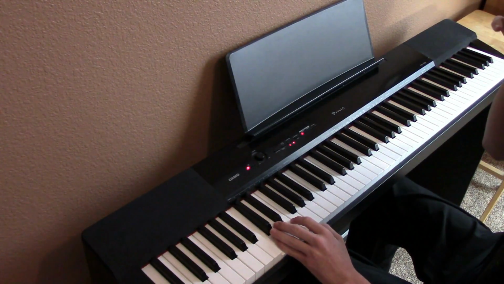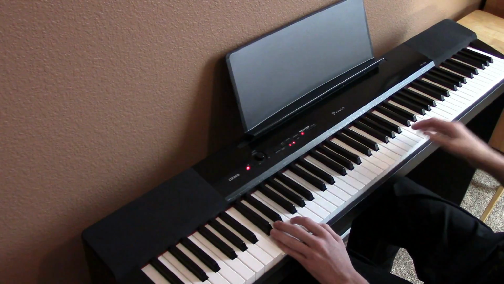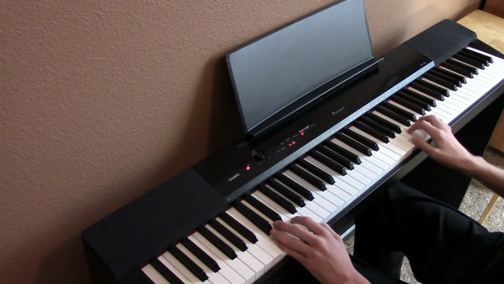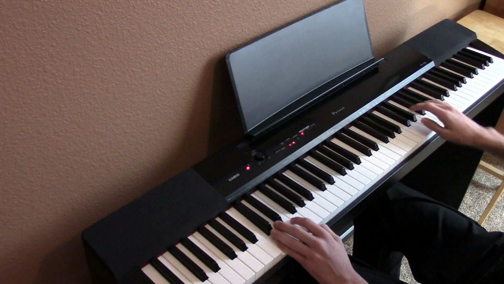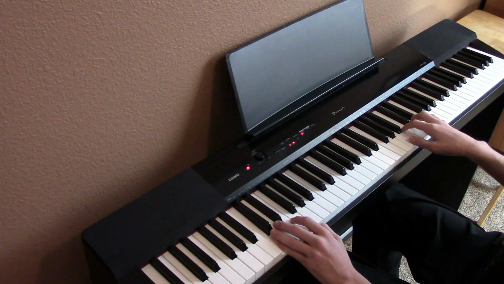This is the only different part. Instead of going back down to the C, you're going to play up to the next G. It's going to just be continuous notes. It's just going to be climbing the stairs up. So it'll be from A all the way up to G. The only difference is you're going to hit the D sharp, so it'll sound like this. Very slowly.